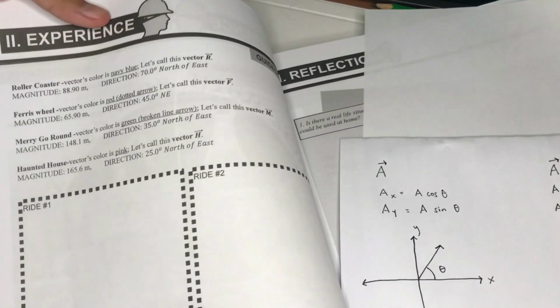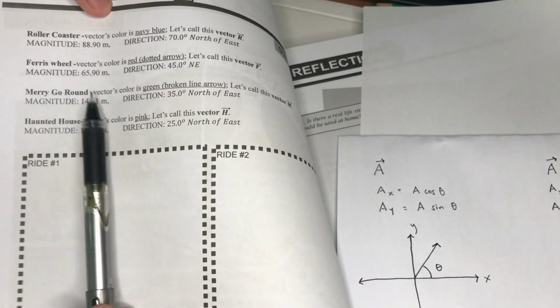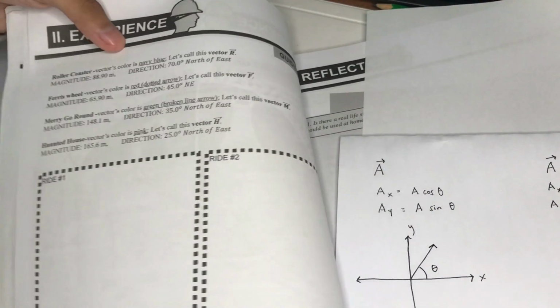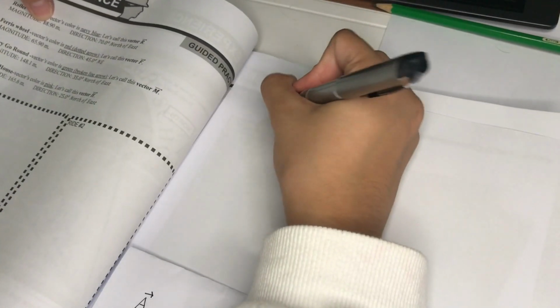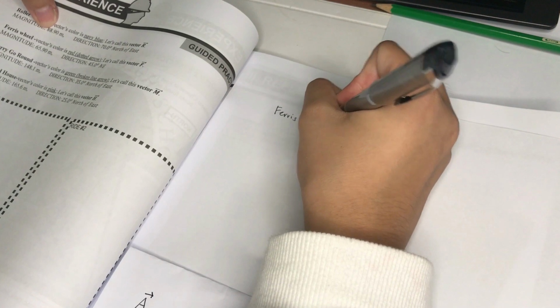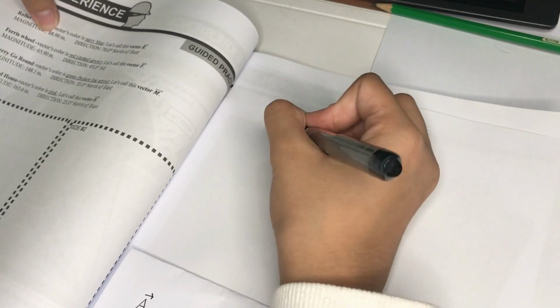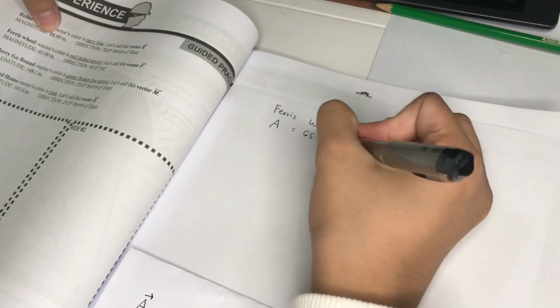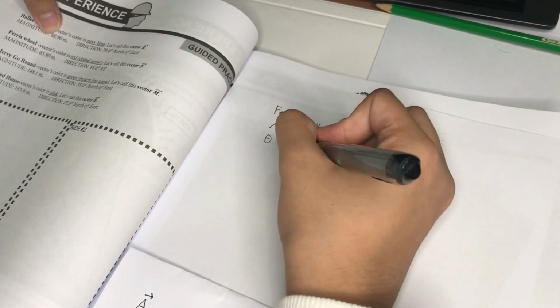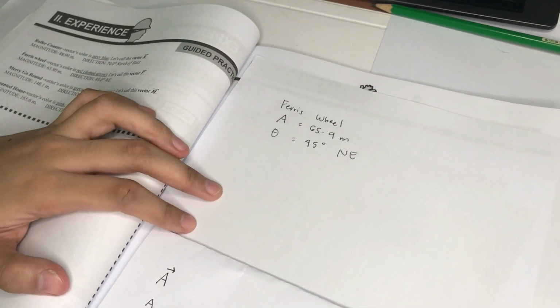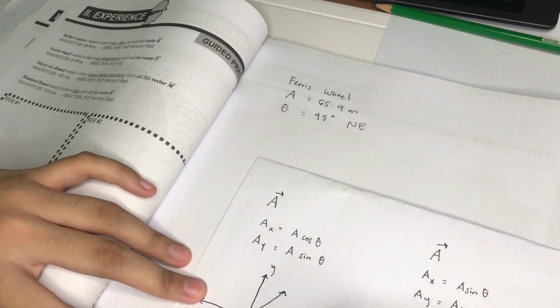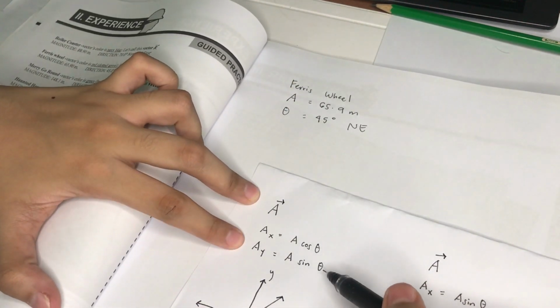So here we have roller coaster, Ferris wheel, merry-go-round, and haunted house. And on the direction, we are asked to choose at least 2 rides. So let's say I chose Ferris wheel. Magnitude A, 65.9 meters. And angle, 45 degrees northeast. Now, to solve for the components of the vector, we will use this formula for the x component and this one for the y component.